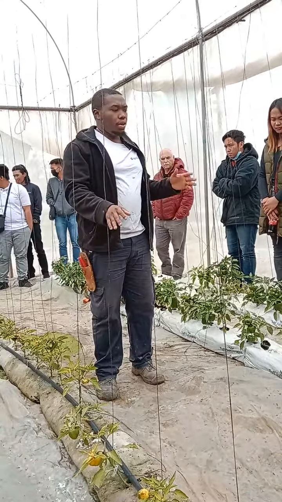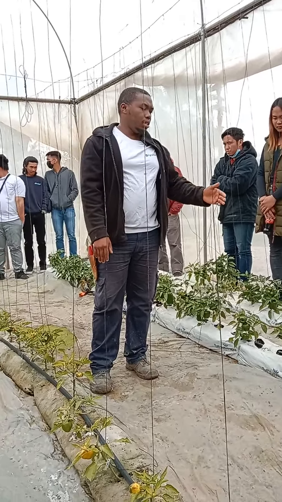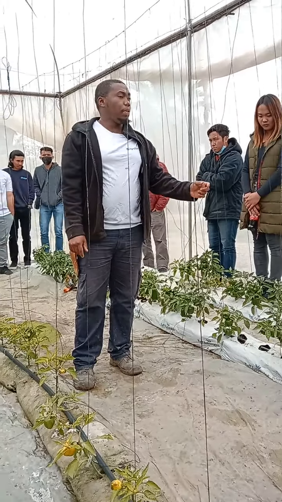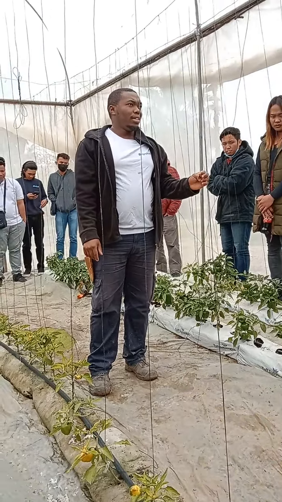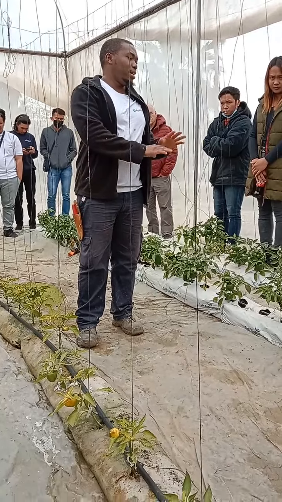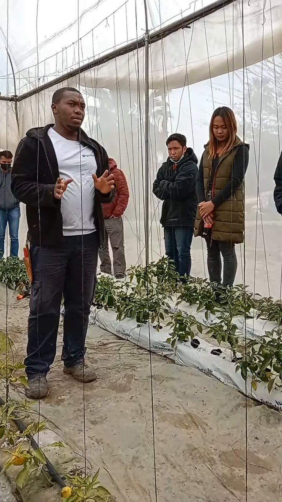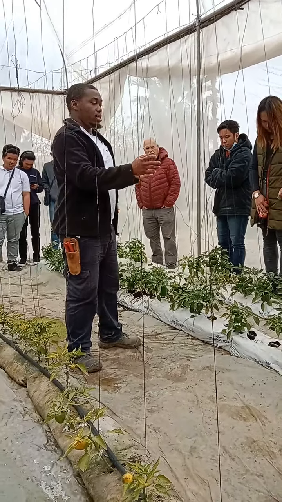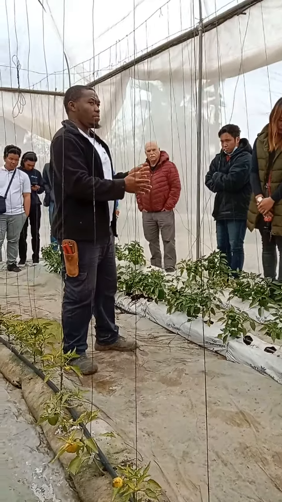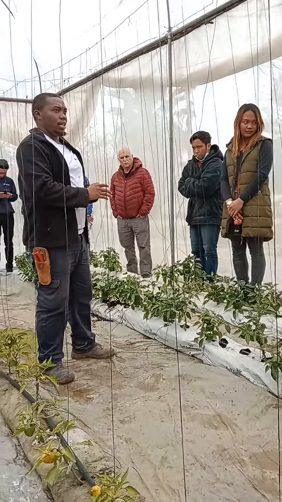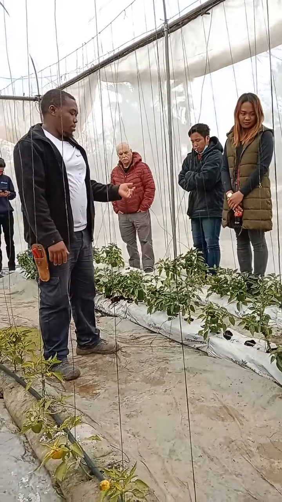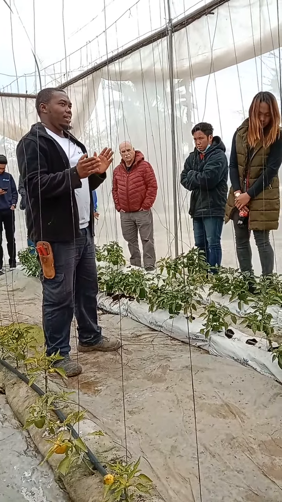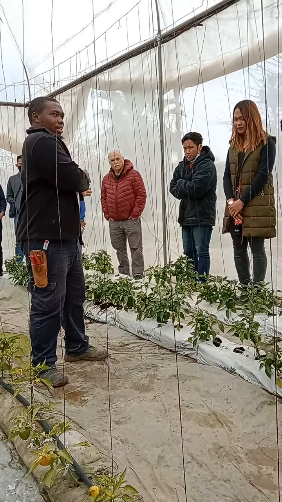You see that we are growing some crops. Actually, they are sweet pepper, and you see that we are growing them in a medium which is different from soil. There are many ways which we can use to grow crops without using soil. What we are doing here is called soilless culture. It's like growing crops without soil.